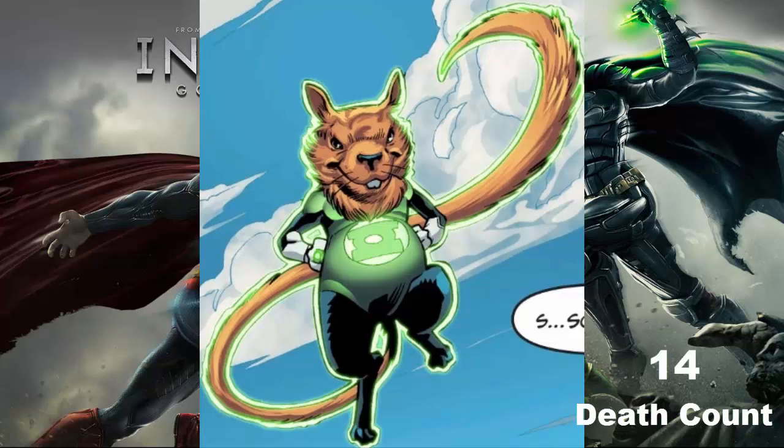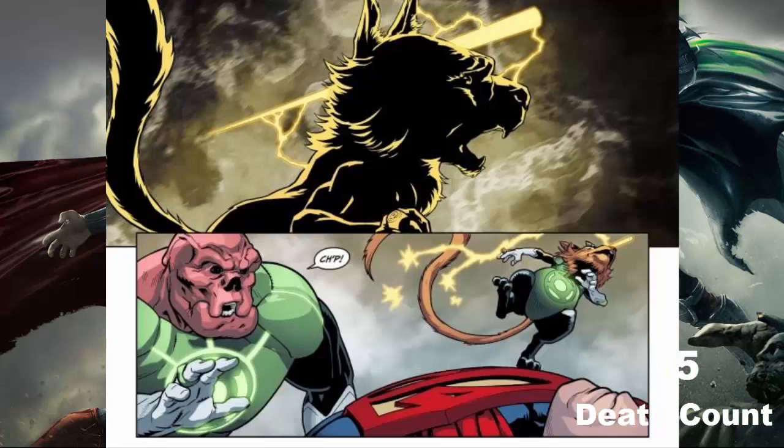Sinestro, who came to the Justice League earlier, was in a holding cell because they didn't trust him yet. Lex sees that Superman is losing, so he frees Sinestro and says he can go down to the fight. He shoots Chip in the head with an energy blast.